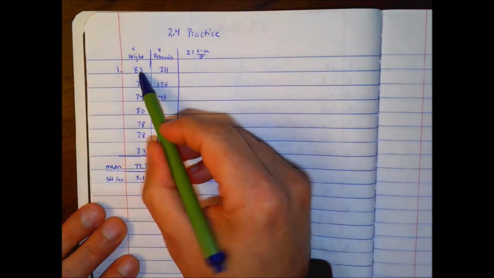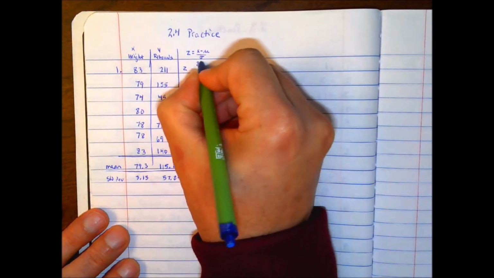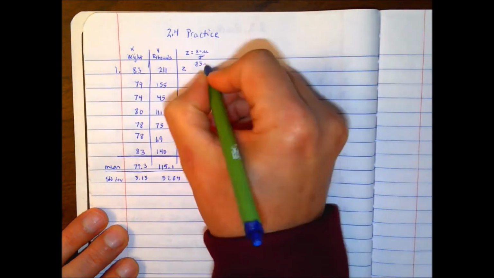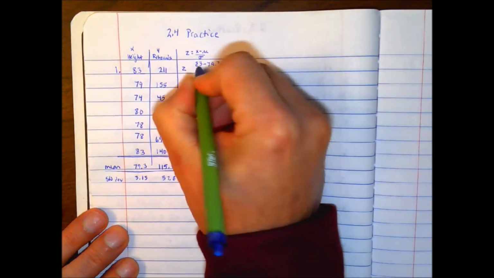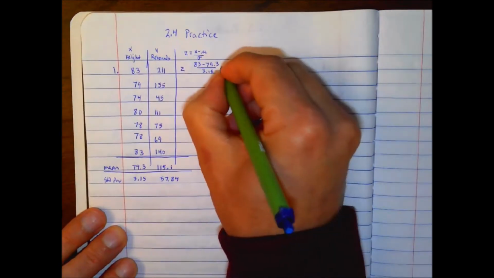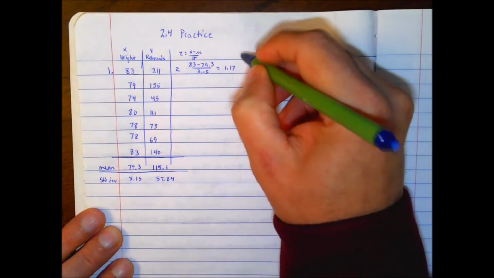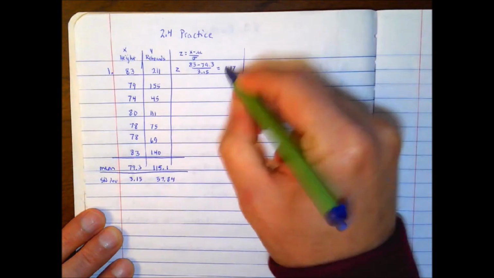Okay, next we have to find the z-score for our x's. So for this x, the z-score is the score minus the mean divided by the standard deviation. Okay, so 83 minus 79.3 divided by 3.15 gives you a z-score of 1.17. And then we have to find the z-score for the y value as well.